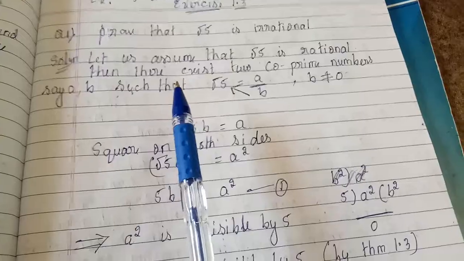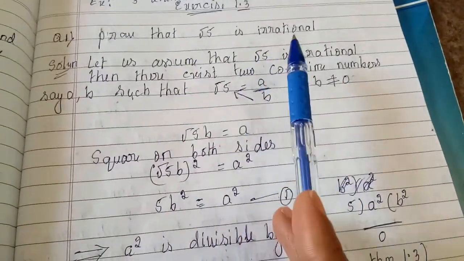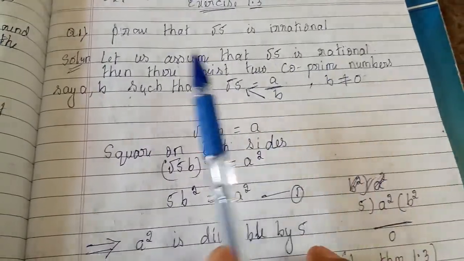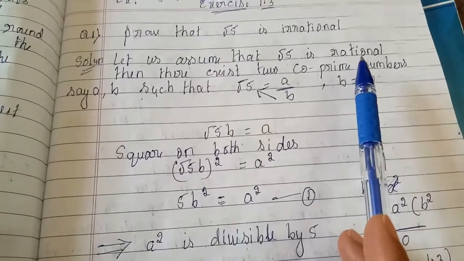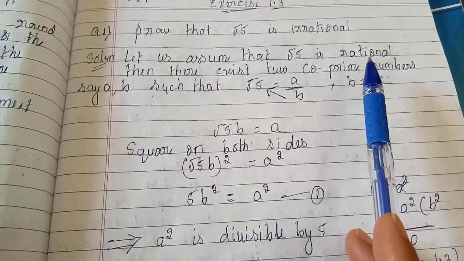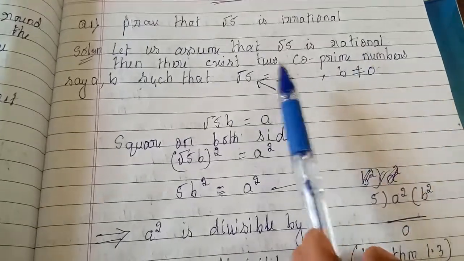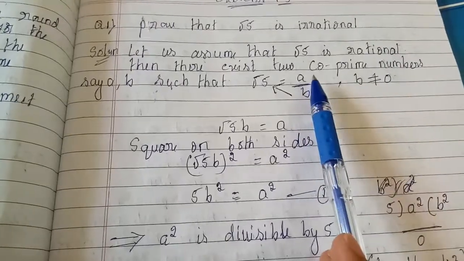Let us assume that root 5 is rational. He asked to prove irrational, but I am making a wrong assumption. Let us assume that root 5 is rational. What is the definition of a rational number? A rational number can be written in the form of a by b, that is p by q form, a fraction.